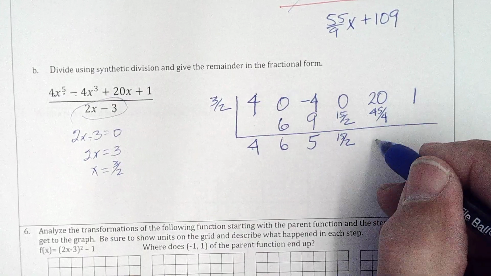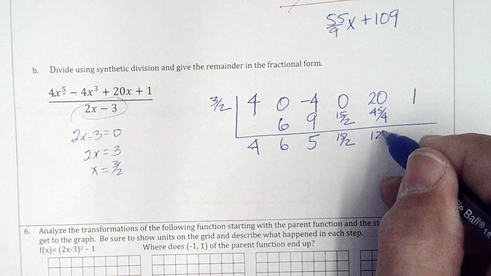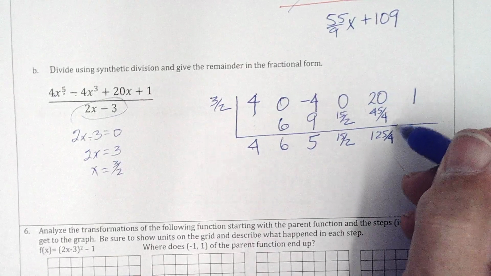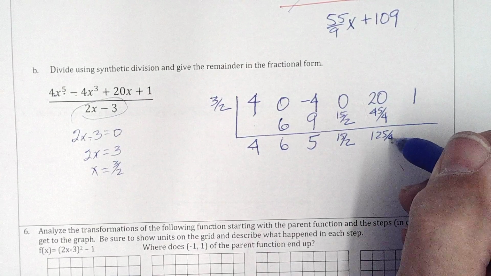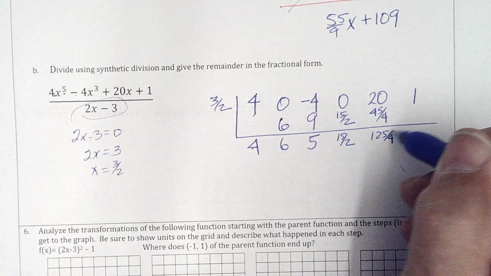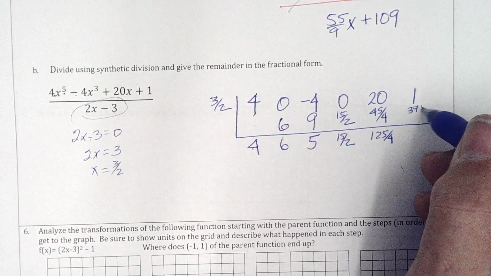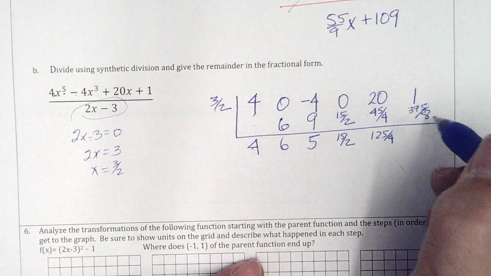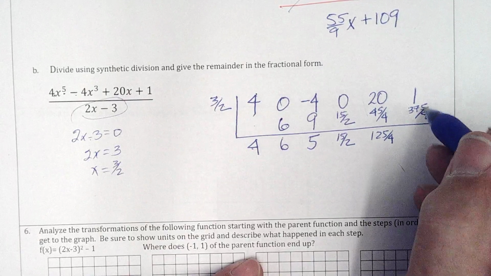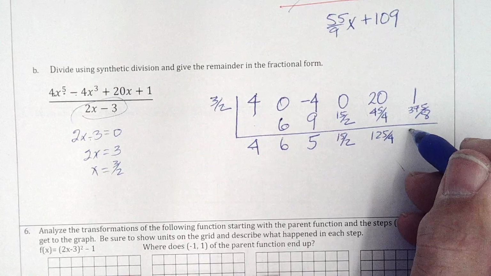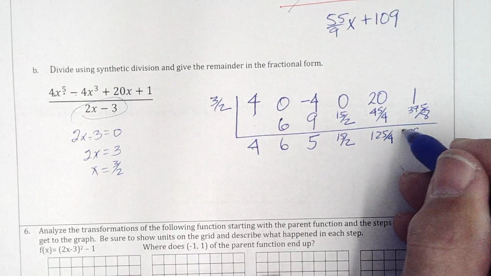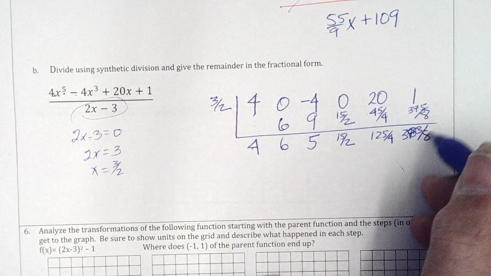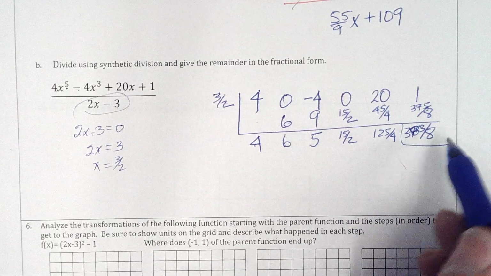But that's 80 fourths, and 45 fourths is 125 fourths, times 3 halves is 3 times 125, 375 over 8 plus 1, which would be 8 eighths more. And the 8 eighths more would be 383 eighths. Didn't go in evenly, so I got a remainder.